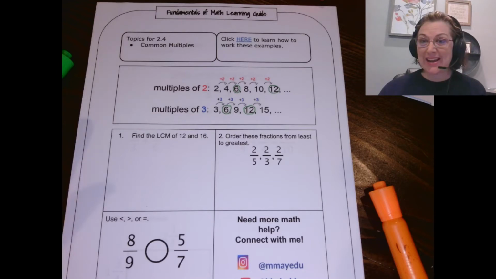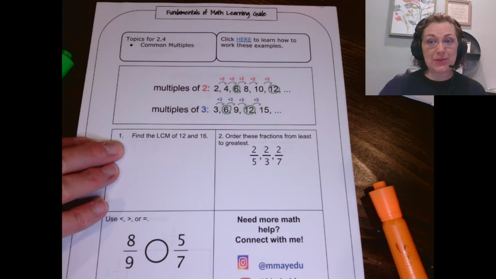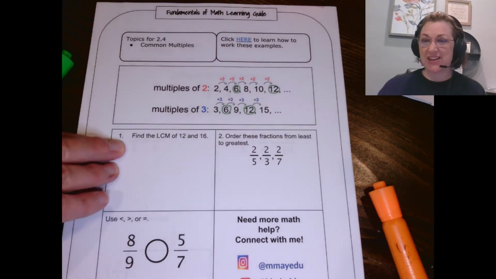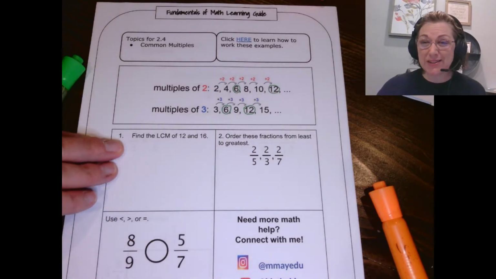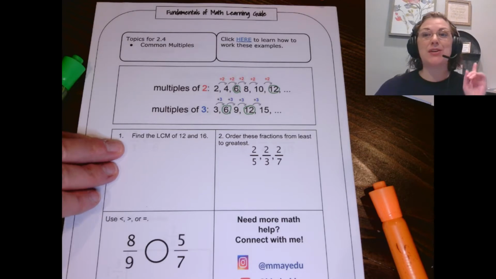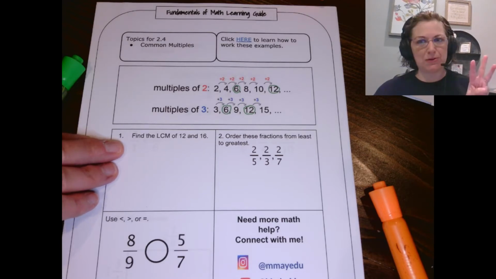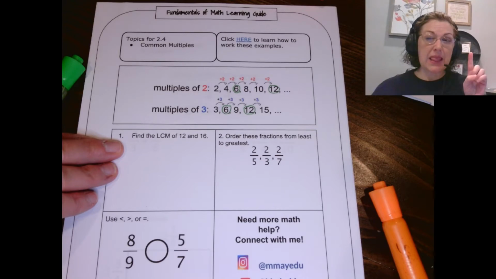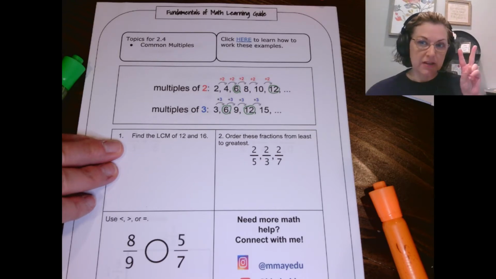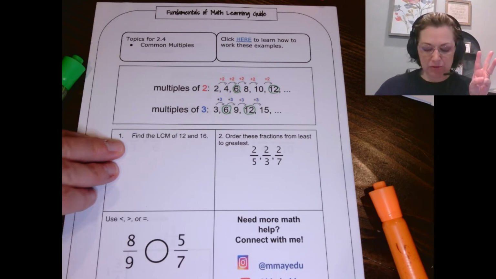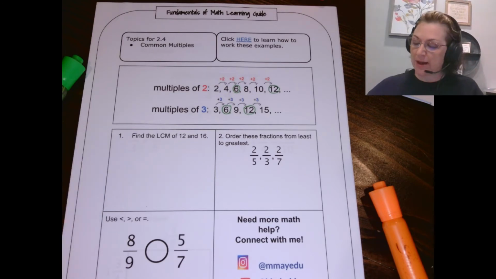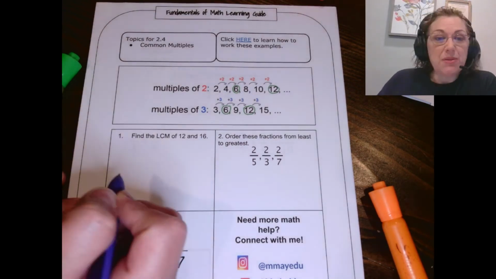Let's take a look at some problems here. If we're trying to find the LCM of 12 and 16, now you may be asking yourself, what does LCM mean? Well, LCM stands for least common multiple. So we want the least, that's the smallest, the common, the one they both have, and we want it to be a multiple. Let me show you how I do that. I'm going to list out the multiples of 12.